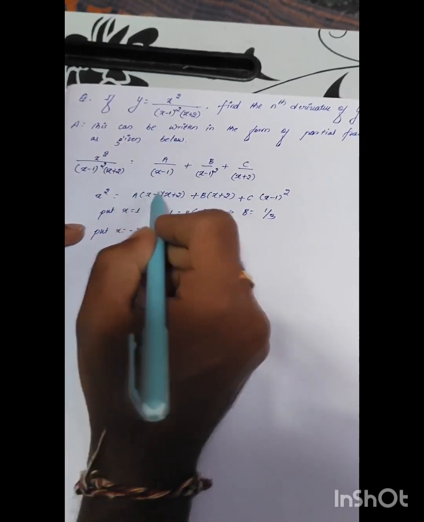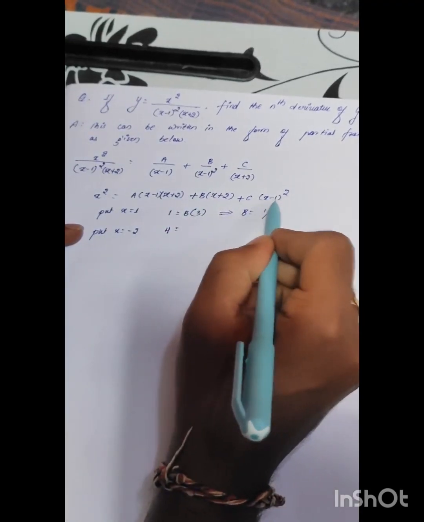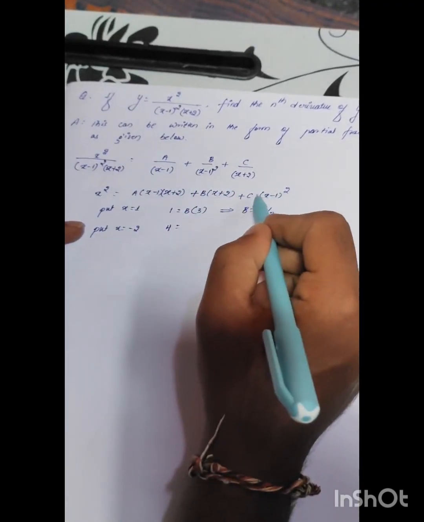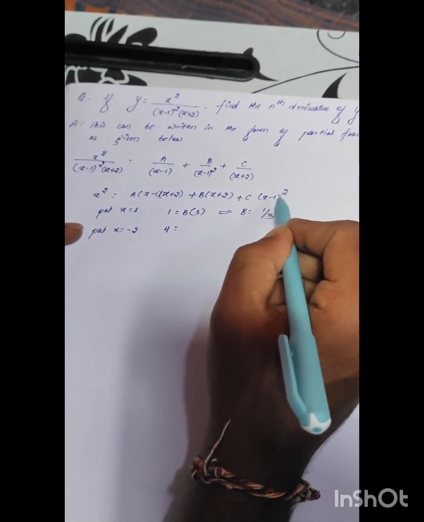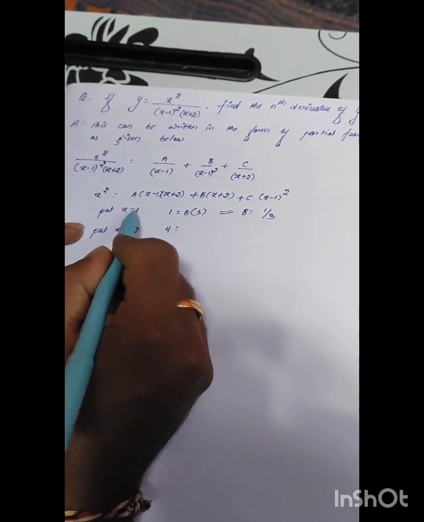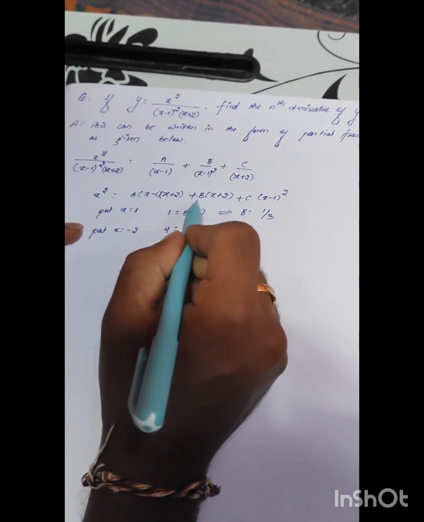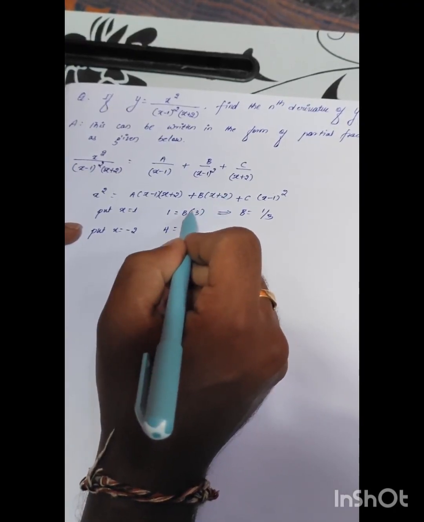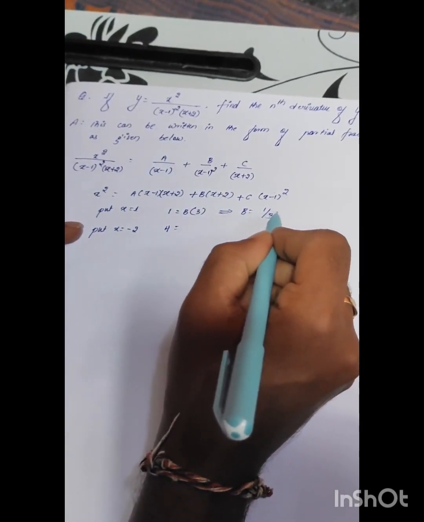When I put x is equal to 1, the term with a will become 0 because 1 minus 1 is 0, and c into (1 minus 1) will become 0 again here. So 1 square is equal to 1. So when I put x is equal to 1, 1 square is 1 equal to b into (1 plus 2), that is 3. b into 3, which implies b is equal to 1 by 3.